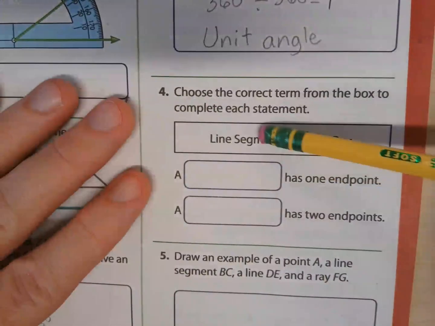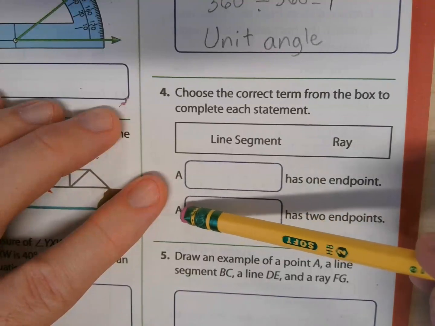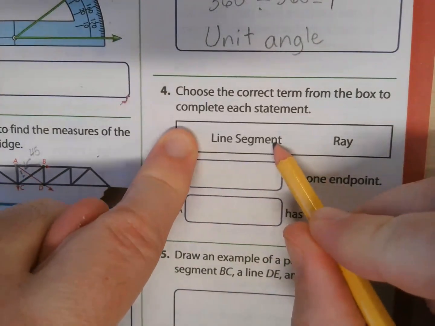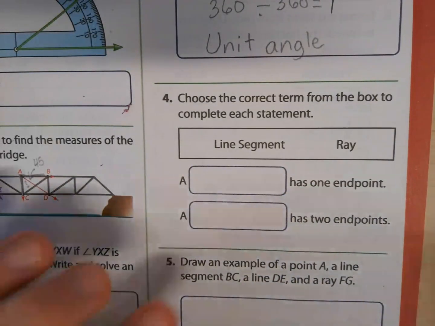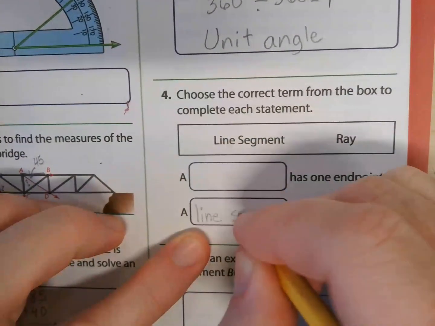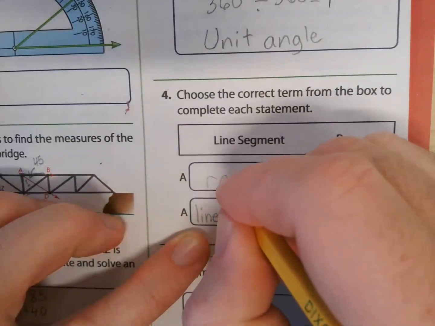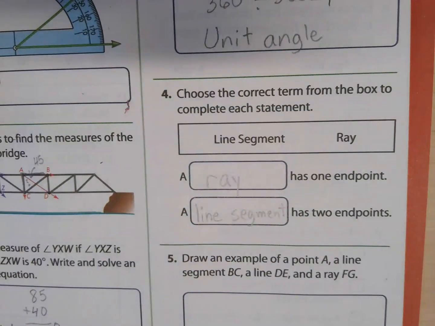All right. Now we're going to pick one of these two words. A blank has one endpoint, or a blank has two endpoints. Well, I remember when I was playing Simon Says, that if I was making a line segment, Simon Says line segment meant I put my arms out and I closed both hands. So a line segment has two endpoints, and a ray is going to have one endpoint. Okay?